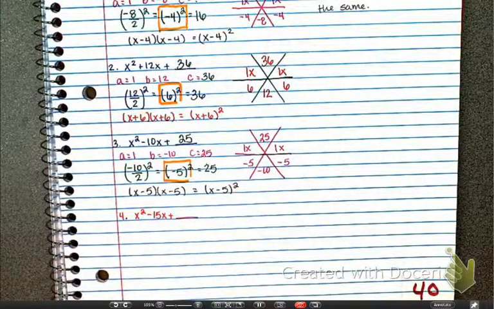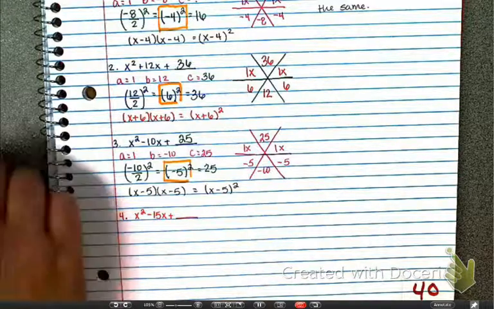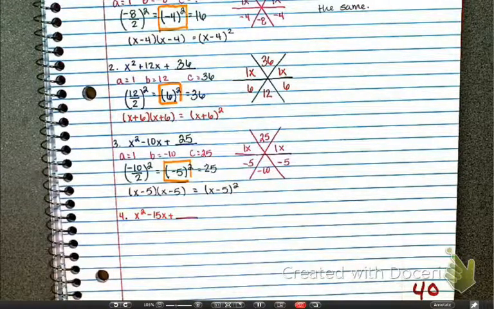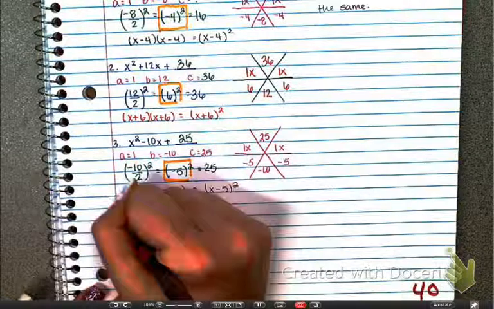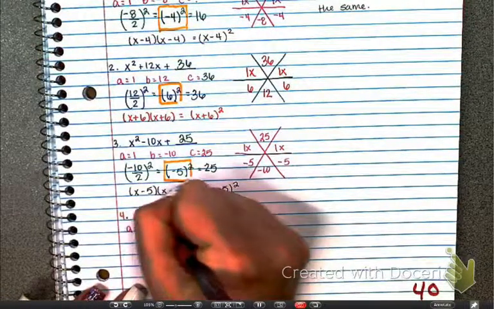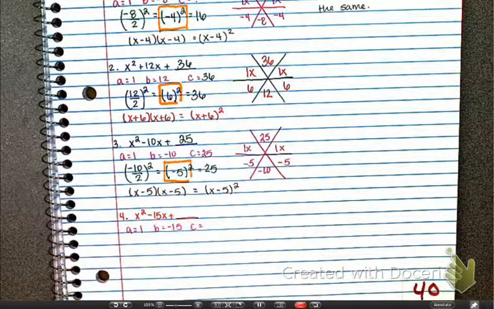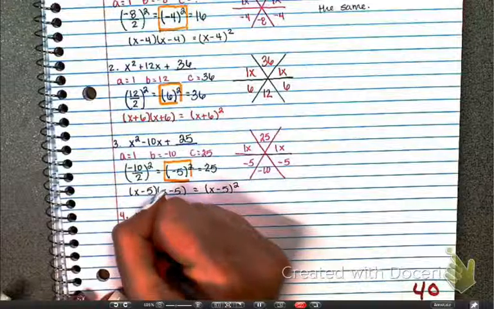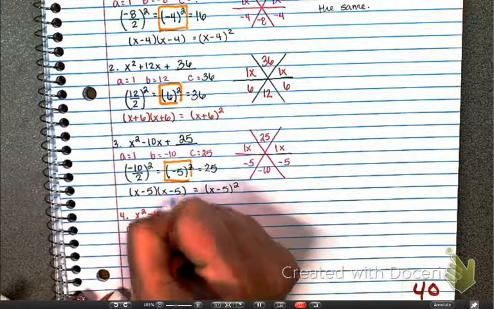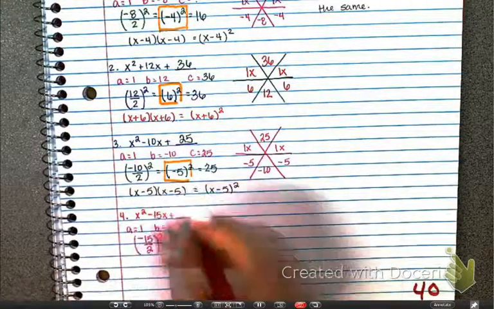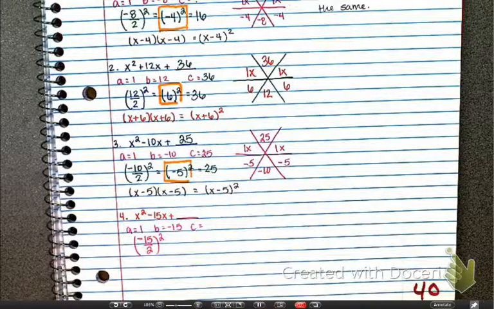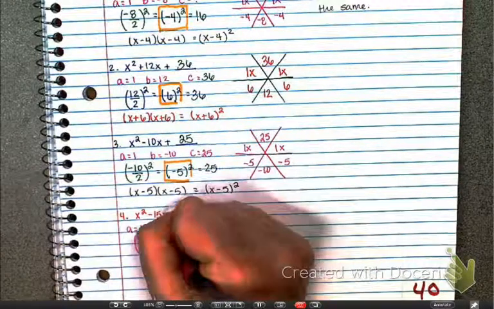So x squared minus 15x plus blank. We're going to start the same way. A is 1, B is negative 15, C we're looking for. And if we plug it into b divided by 2 squared, negative 15 divided by 2. What's negative 15 divided by 2? It's a decimal, which we're not allowed to have. So let's just square this. What's negative 15 squared?